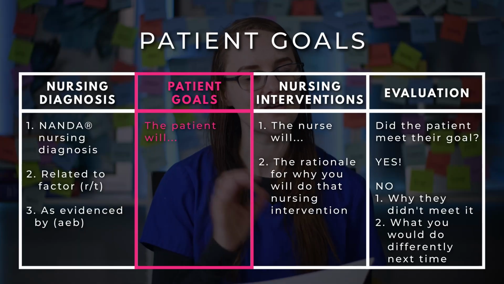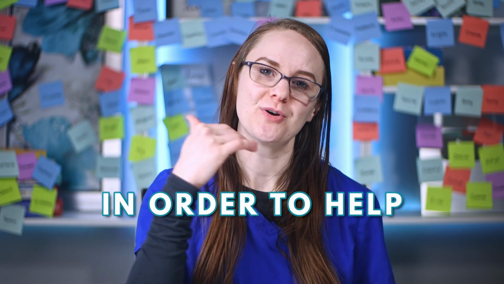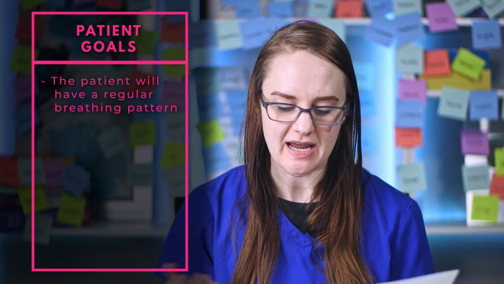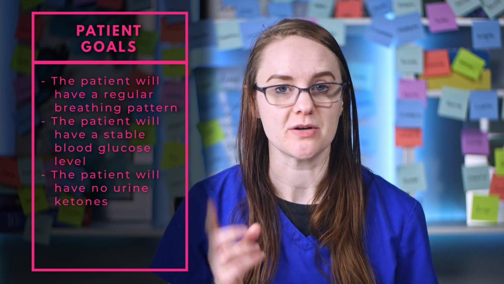Now, the second column to your nursing school care plan is the patient goals. Here in this column, you'll start all of these out with the patient will. This is patient centric. What goals do we want the patient to achieve in order to help improve that nursing diagnosis? So here for a patient with diabetes, we could say things like the patient will have a regular breathing pattern. The patient will have a stable blood glucose level. You might want to put a number to that too. So if they started with a blood glucose of 150, you could say the patient will have a blood glucose level of 110. Whatever would be appropriate for your patient, right? The patient will have no urine ketones. That would be a good one. So in this column here, you would put the patient will.